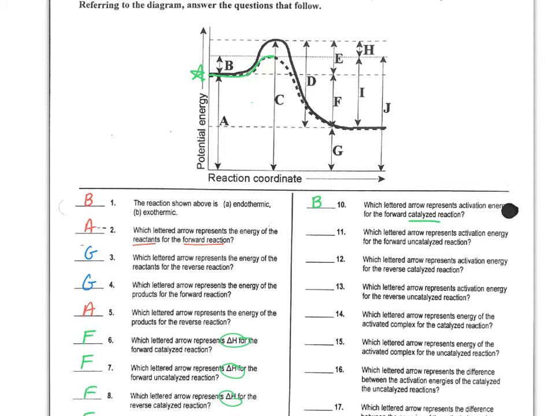Number 11, which interval represents activation energy for the forward uncatalyzed reaction? So again, forward, we start to the left. Uncatalyzed means we follow our regular pathway. No catalyst was used. So that would be interval E.